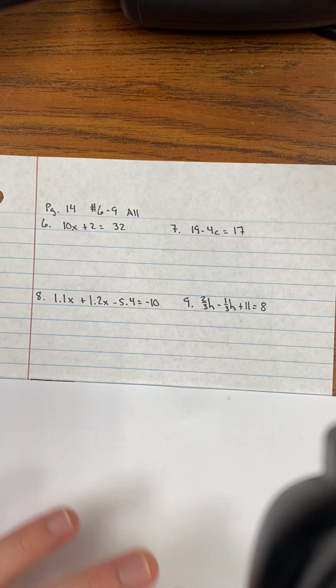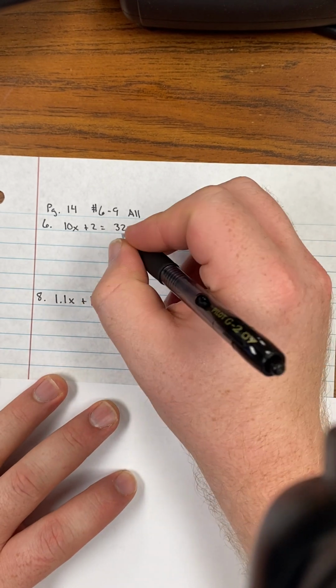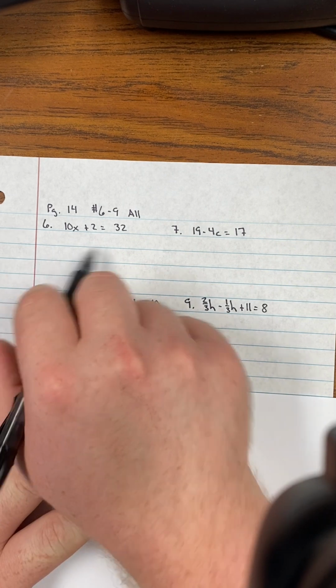Okay, so let's try these problems. First off, I'm going to look at number 6. I'm going to go through my order. I'm going to look for distribution first. No distributive method needed. No like terms.